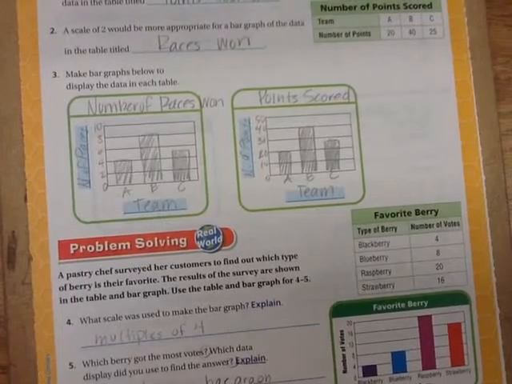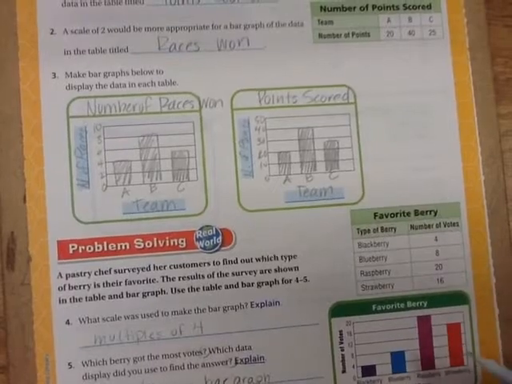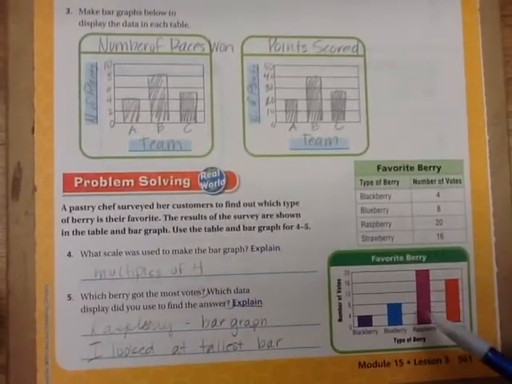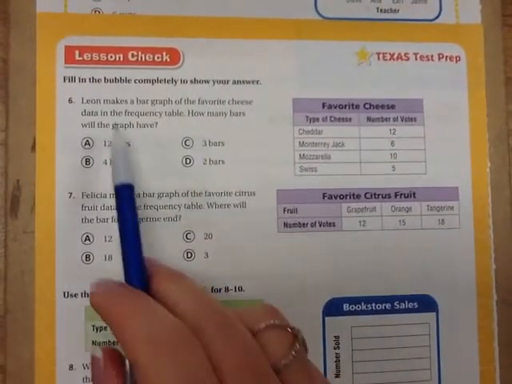It asked me to explain. I looked at the tallest bar, because when you're comparing, that's just the easiest one to do. This is just the easiest one to do because it is a bar. It's just easy. Let's flip it over the back. Let's do number 6 together.